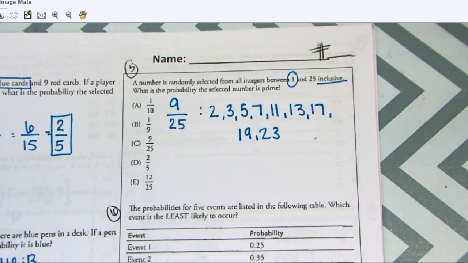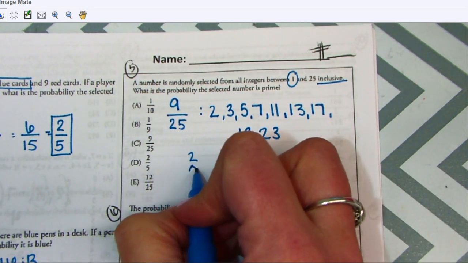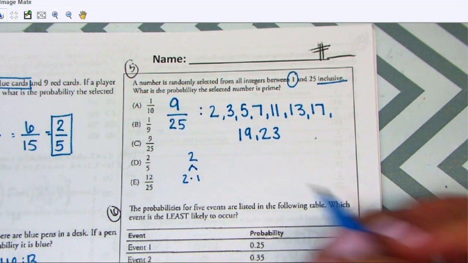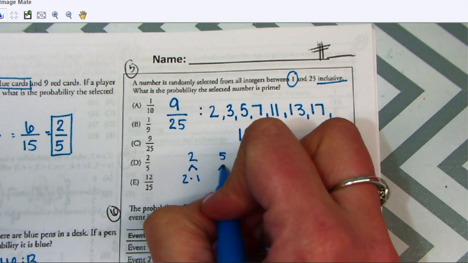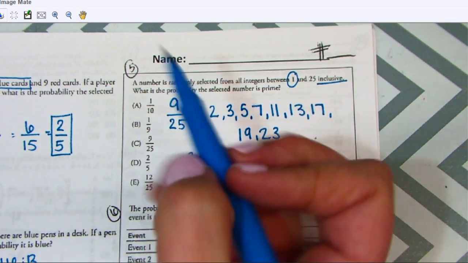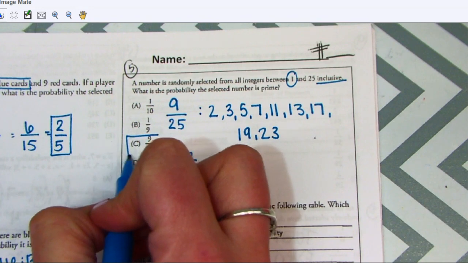Remember, prime numbers are numbers that, in order to multiply, so in order to get 2, I can only break it down to 1 times 2. Like that's it. And same goes for 5. So remember, prime numbers, all that means is I can't break it down. I can't multiply to get 5 anything other than 1 times 5. So that's what a prime number is. And 2 is the smallest prime number.